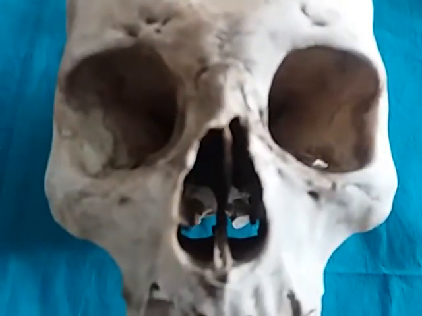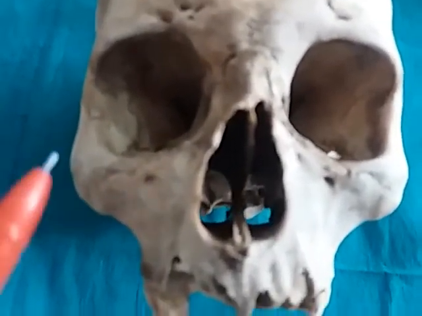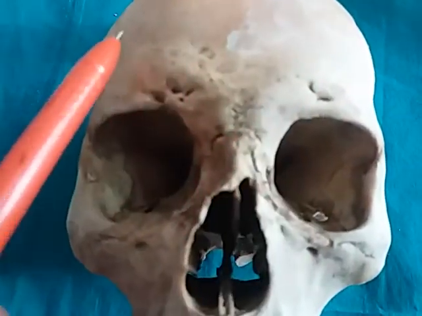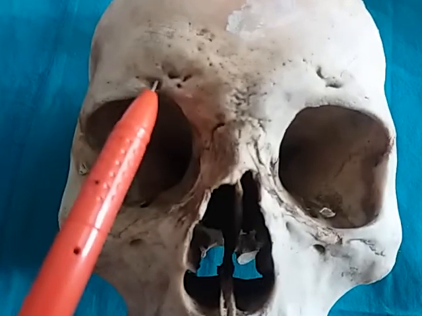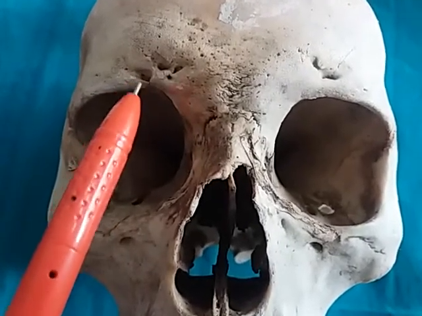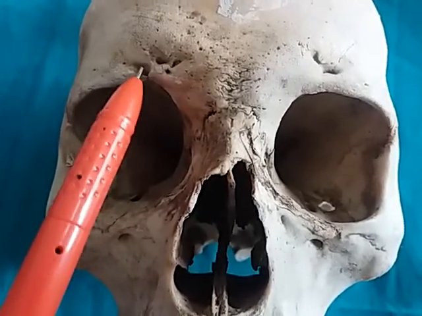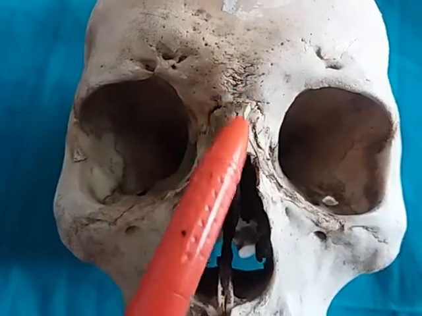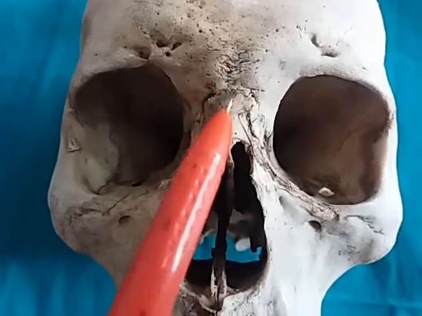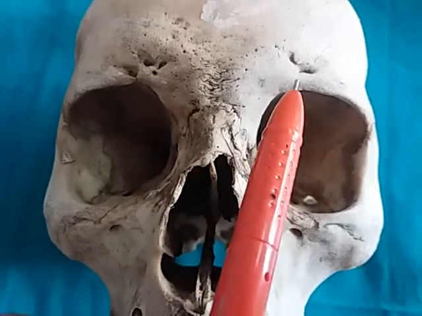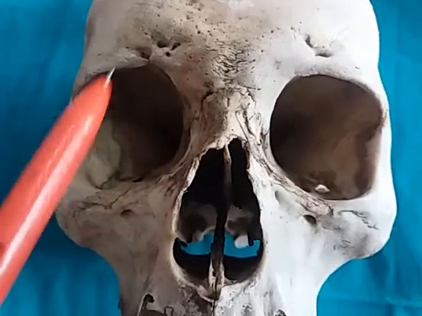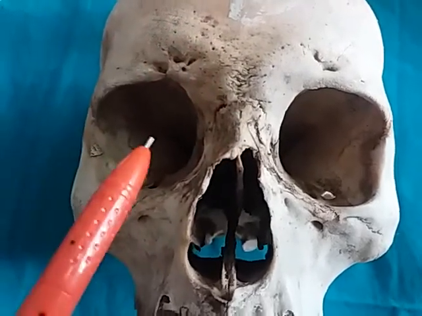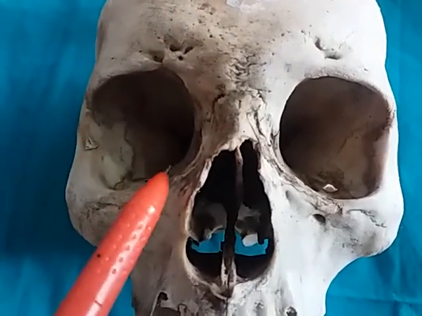Now I repeat once again the cardinal features of this Norma frontalis. We'll review. These are the frontal eminences, then the superciliary arch, the supraorbital margin, which can be converted into the foramen through which the supraorbital vessels and nerves will pass. Then the frontal bone, the frontonasal suture. These are the nasal bones, the internasal suture. Then the orbital opening, which is the next area we discuss.